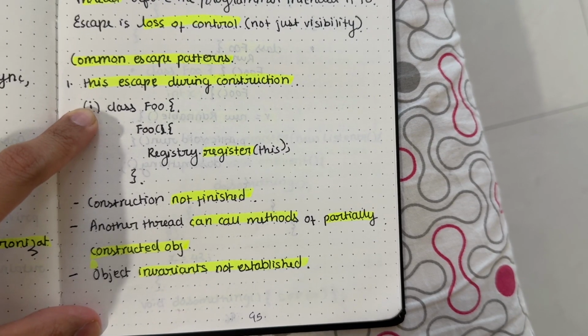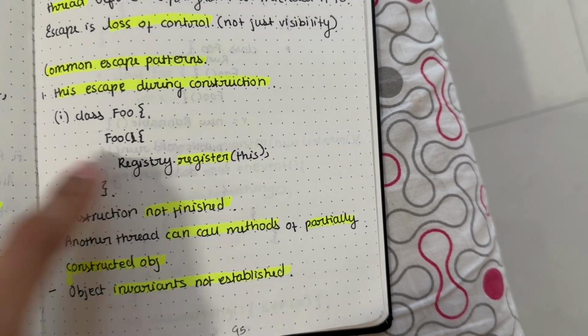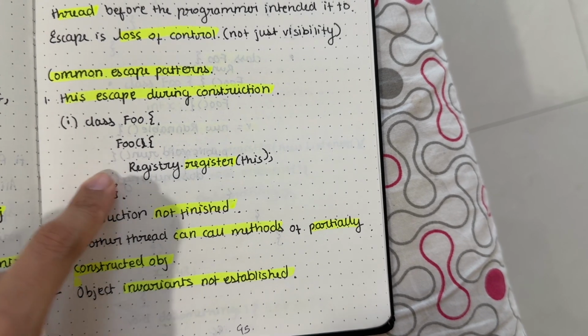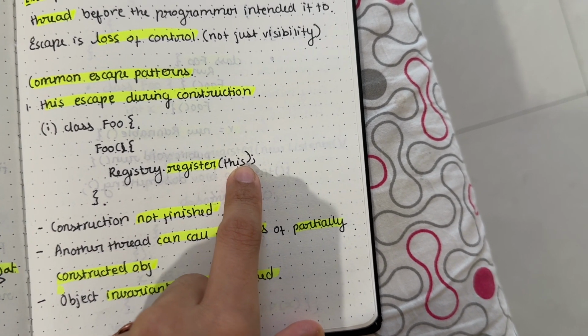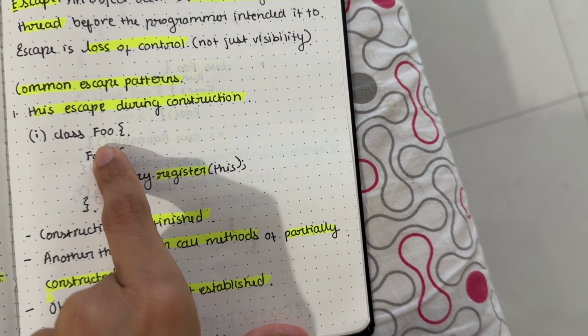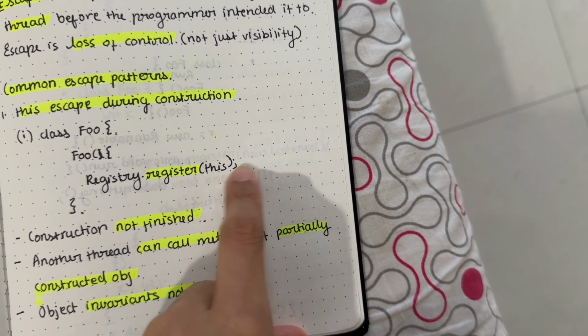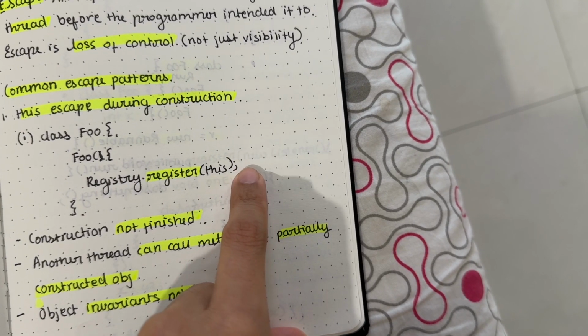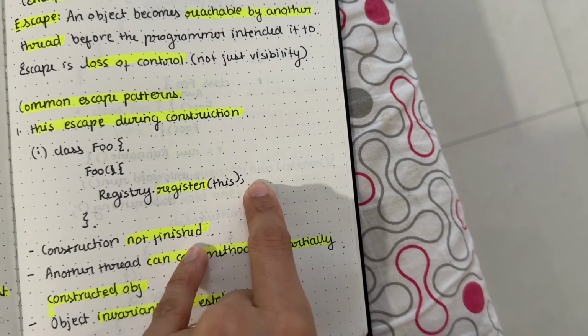First is this escape during construction. Here I am registering this instance in the constructor itself. At this point the construction is not finished. That means if there are any subclasses of foo, their constructors might not have been called at this point. If there are some invariants in this class, they might have not been established at this point.